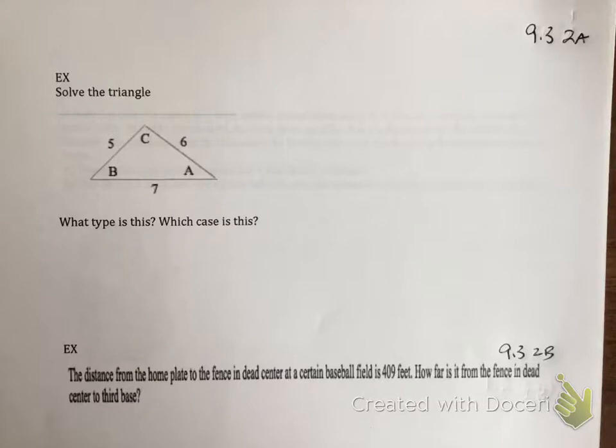Okay, so we're on the next page here. It says to solve the triangle, we have to first figure out what we have. So the side opposite to angle A is side A, so A equals 5. The side opposite to C is 7, so side C equals 7. And the side opposite to angle B is side B, which equals 6. Since I know all three sides, we have side, side, side. Remember sassy snake, that's law of cosines.